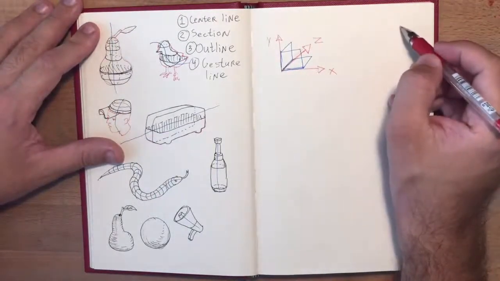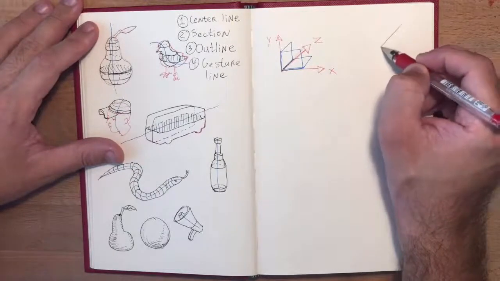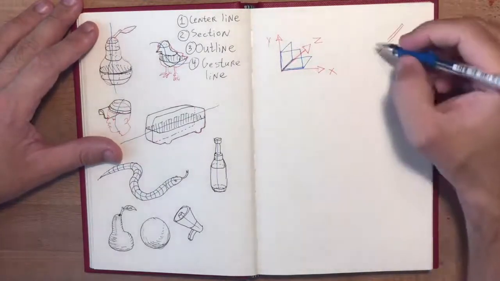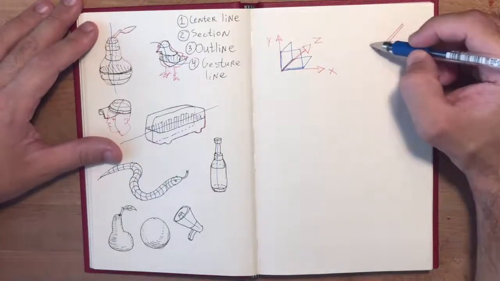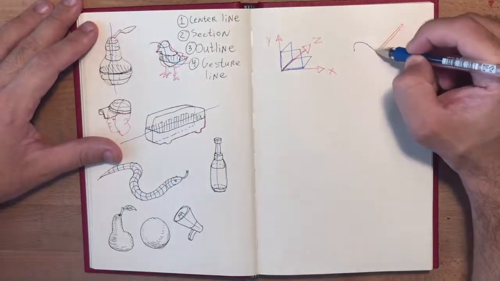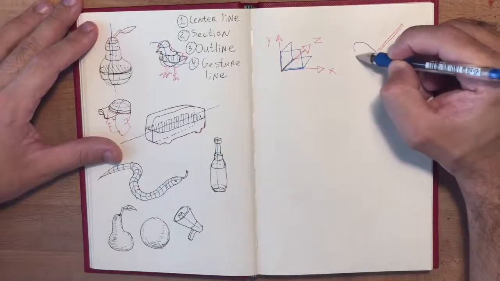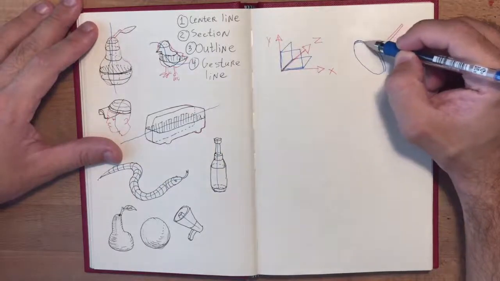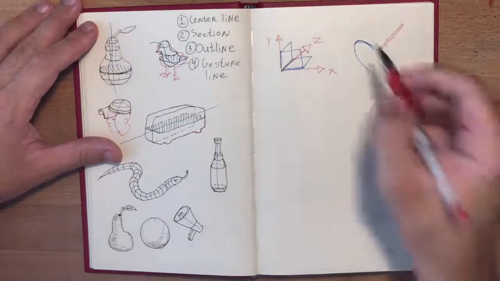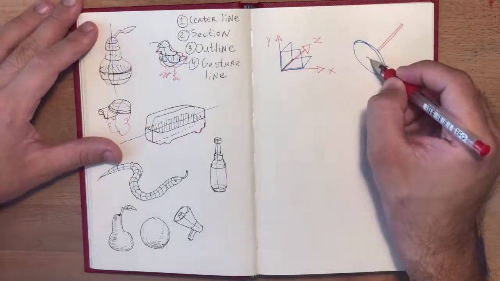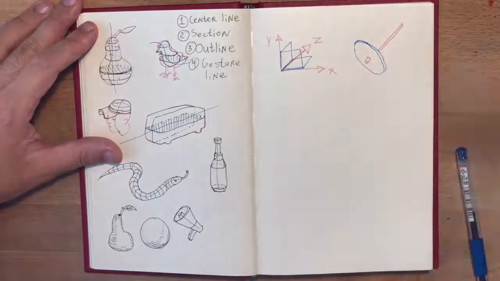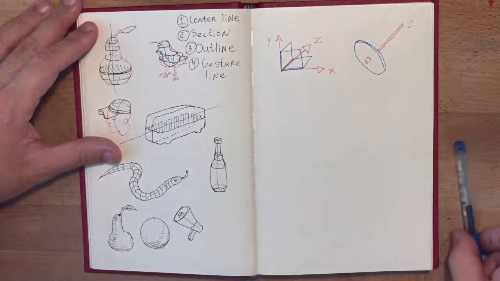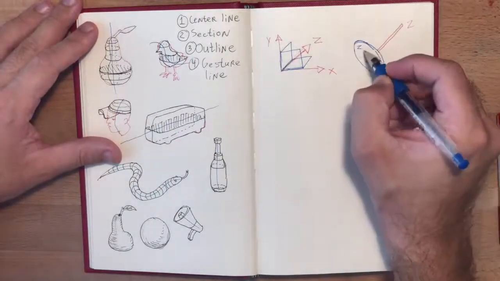Let's say, like in the gym, this is like a Z, and this will be the Z plane, right?